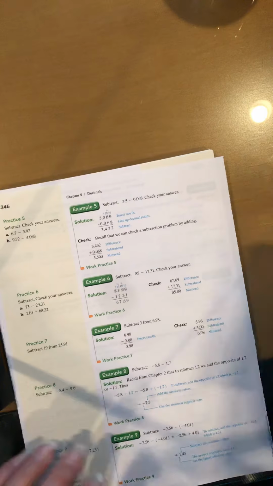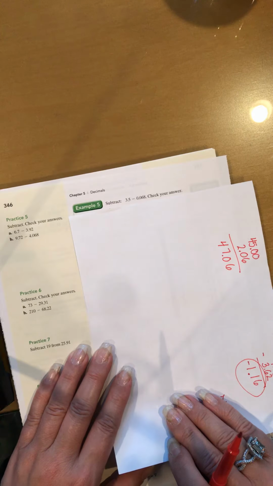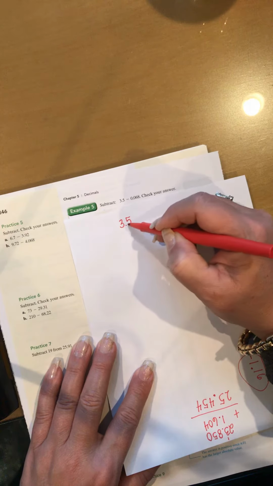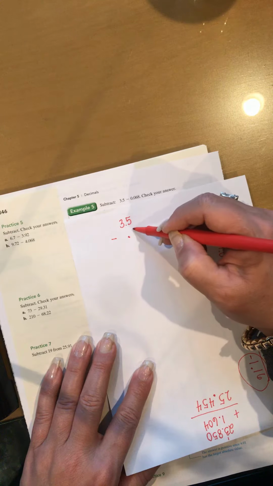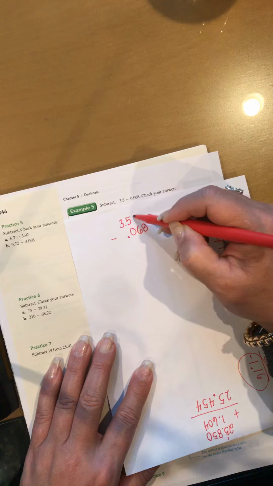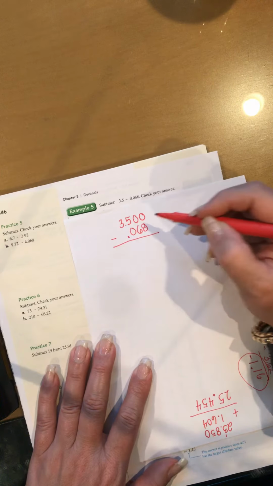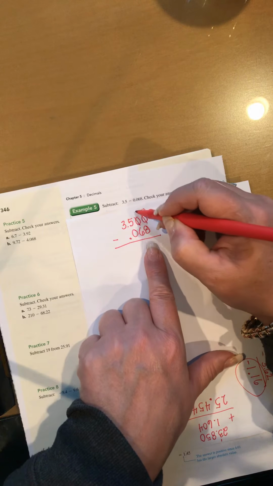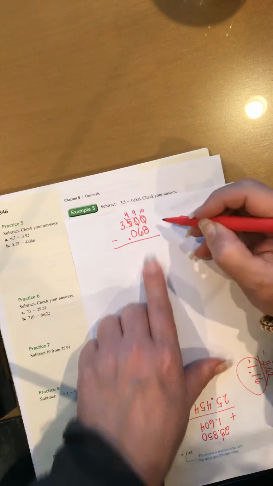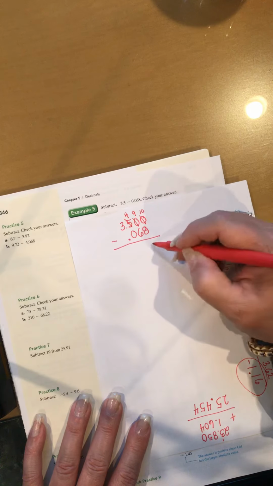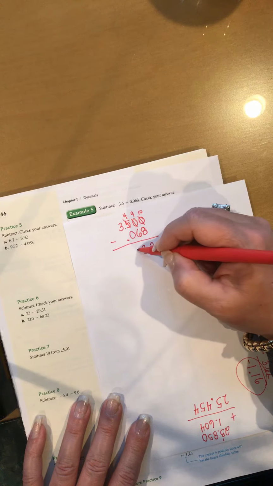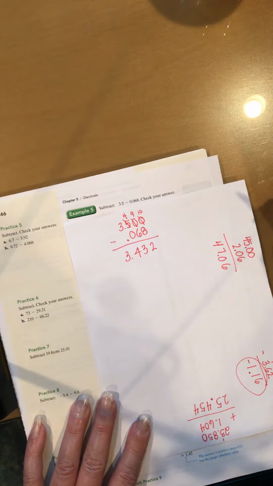Okay, example 5. We are going to subtract 0.068 from 3.5. So 3.5 and we're minusing 0.068. So you have to put 2 zeros after the 5, okay? So now we have to turn this into a 10, turn this into a 9, and that 5 into a 4, and then do your subtraction. 10 minus 8, and we talked about this back in chapter 1 or 2. 9 minus 6 is 3, 4 minus 0 is 4, and 3 minus 0 is 3.